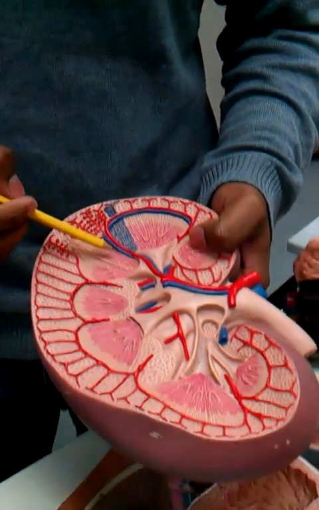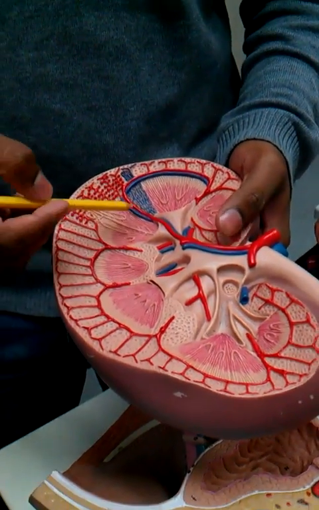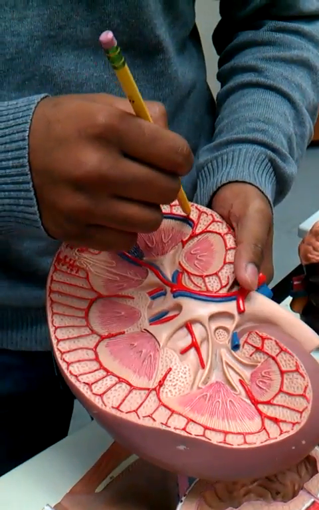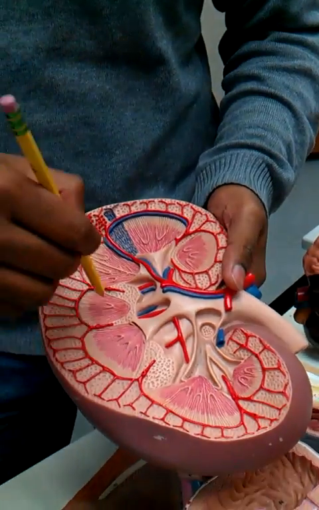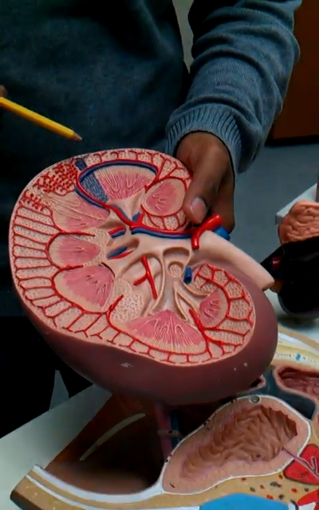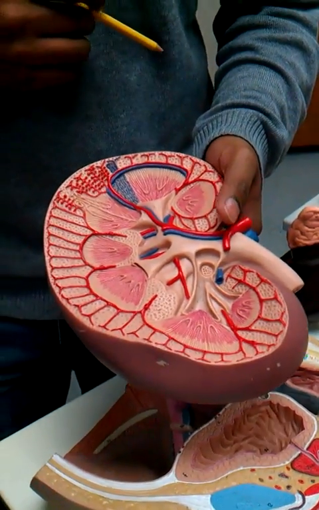Then the arcuate artery. The lobar artery is going to arch over this pyramid. It's going to arch over this perimeter. All of these arching ones are called the arcuate artery. And this is also showing the vein, which is the arcuate vein.